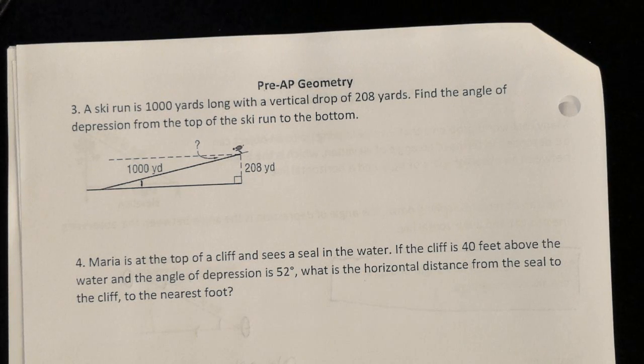Yeah, so you're right. The angle of depression is right there. You can't find that one, so you find this one. Just thinking, when the X is in the bottom, don't you switch them? Mm-hmm.